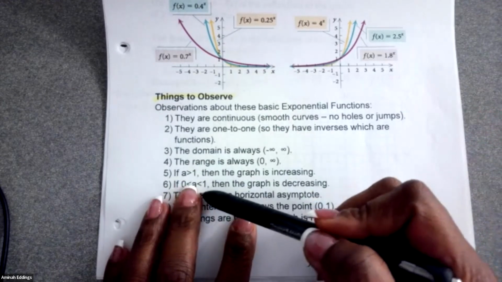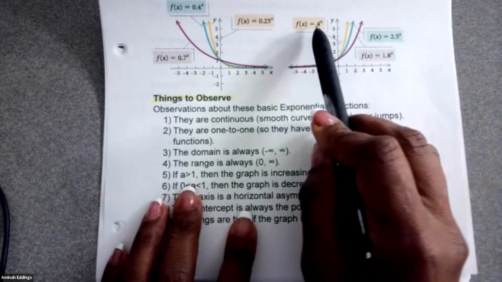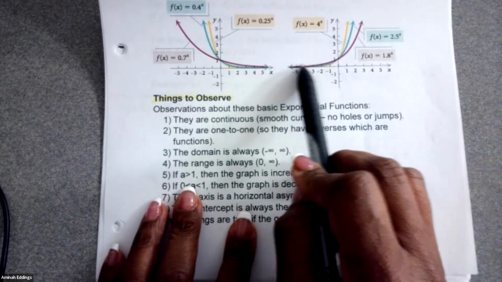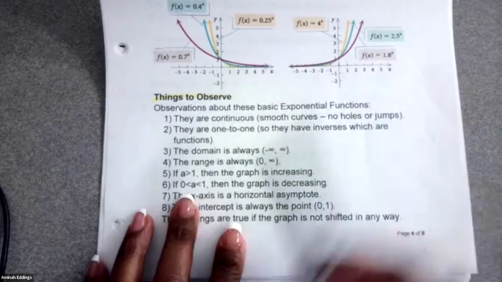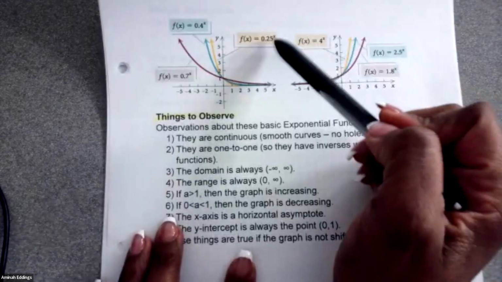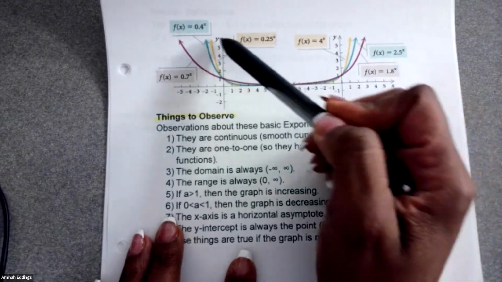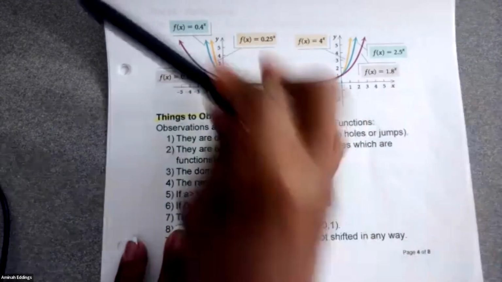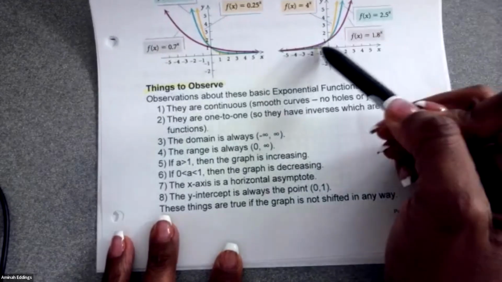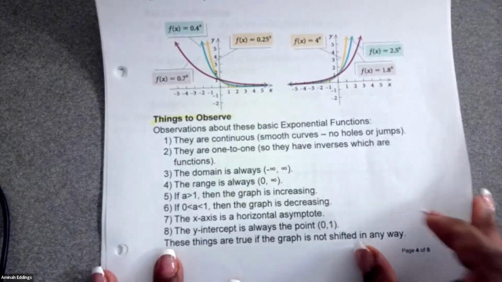If your base is greater than 1, your graph is increasing, okay? So like here, bases are greater than 1: 4, 2.5, 1.8, we're increasing. If a, which is my base again, is in between 0 and 1, which these numbers are, 0.25, 0.4, 0.7, then our graph is decreasing. The y-intercept is 1, again, provided that we have not done any type of transformation.